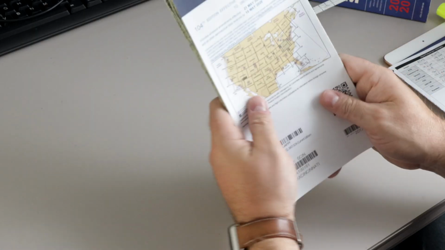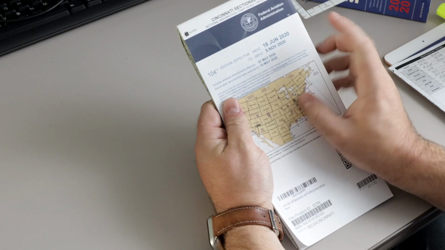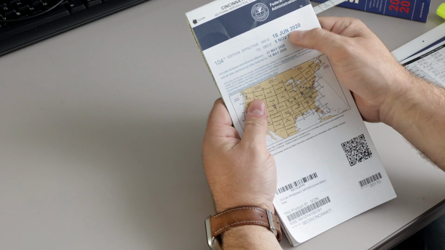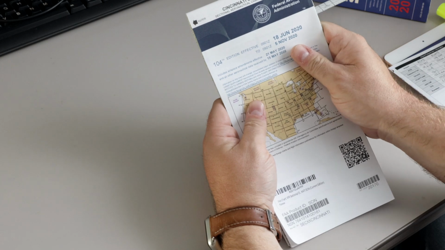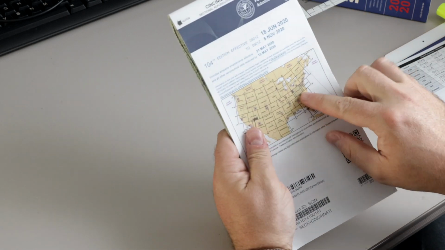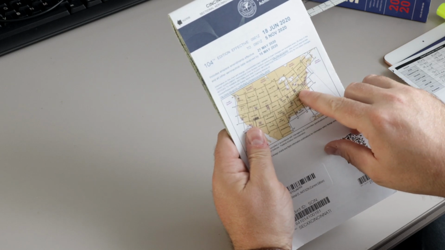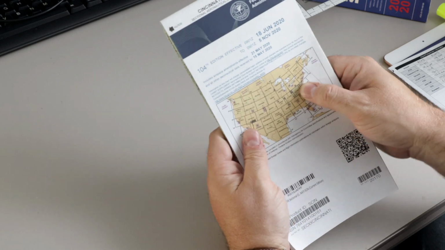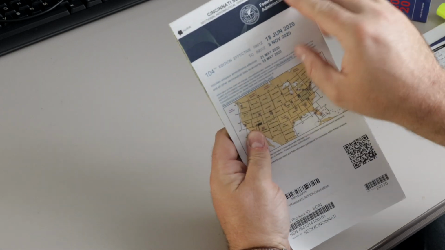So first thing, current sectional. You can see the dates printed here. This is effective 18th of June 2020 to the 5th of November. It's a Cincinnati sectional. That's the area that we're in. And our airport of destination is kind of in the northeast corner, let's say.